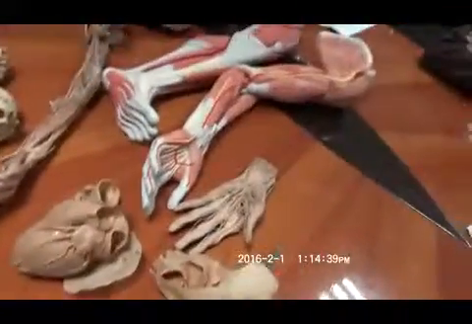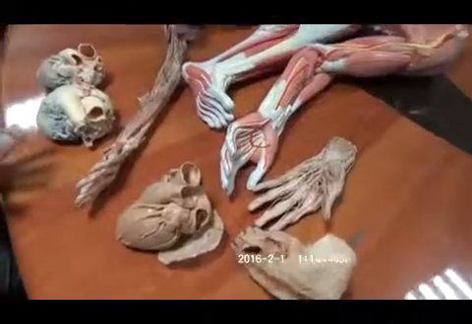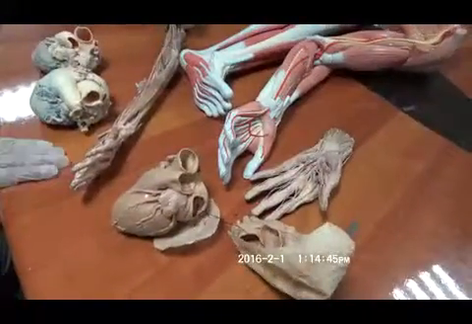What is that? The blood vessels of the upper limb and lower limb, as well as the coronary arteries.